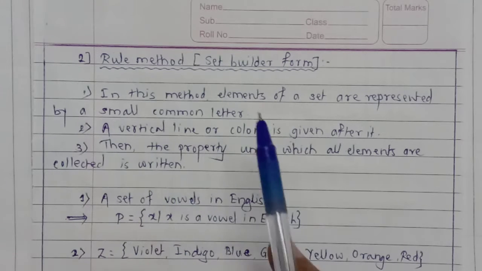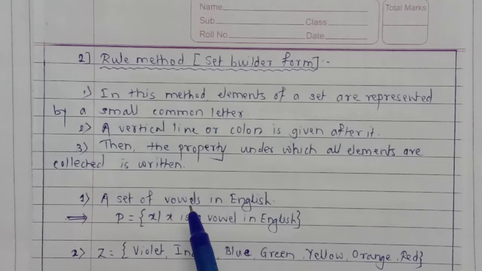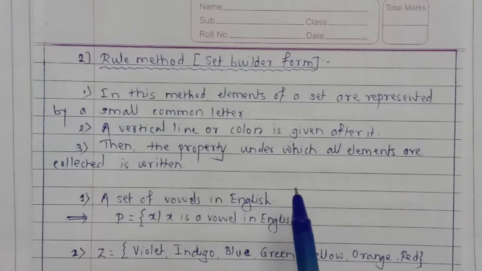Let us understand this with the help of some examples. Here is the first example, a set of vowels in English. This set you have written by the listing method also. So you know that there are 5 vowels in English: A, E, I, O, U, and by the listing method we have listed all these vowels.